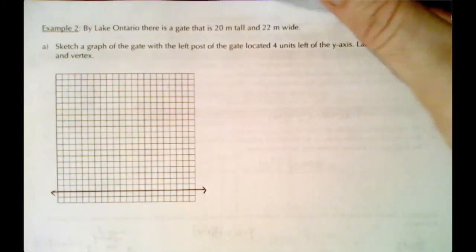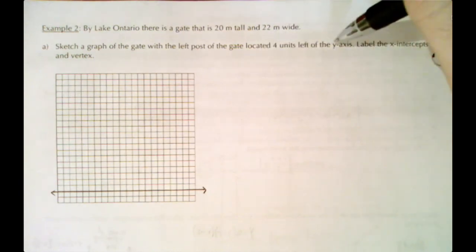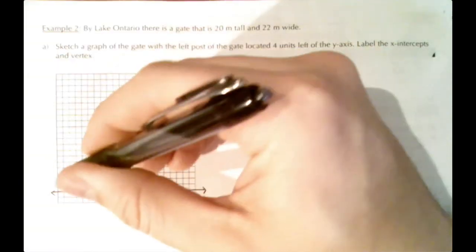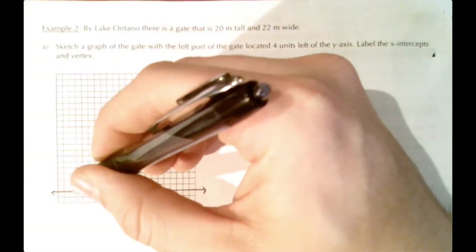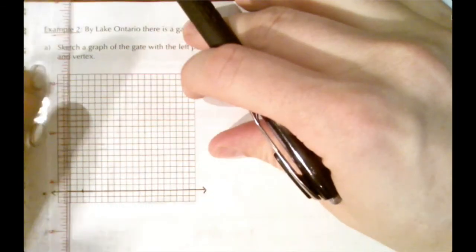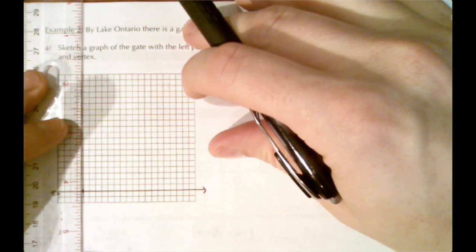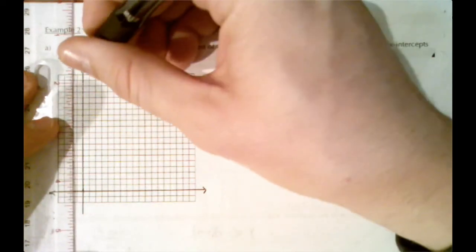And since we need to go 4 units to the left of the y-axis, I better go over 4. 1, 2, 3, 4, and go right to here. And that's going to be our y-axis. And what's neat is I made this grid perfectly to fit this. So if you trust me here, let's get some points on this graph.